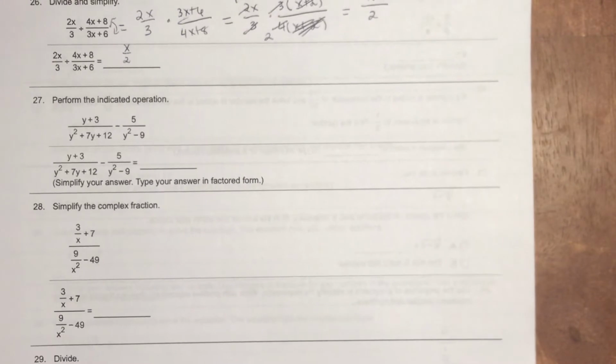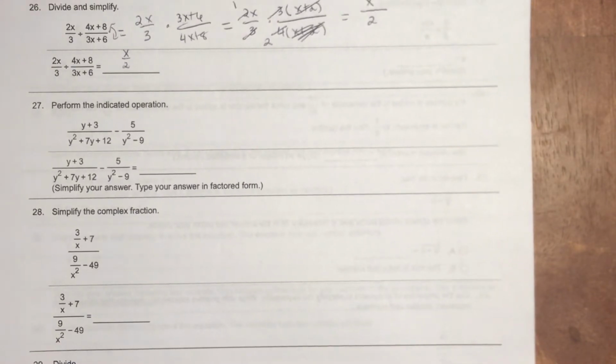Okay, 27. Perform the indicated operation. We want to subtract these two rational expressions. In order to add or subtract fractions, you need a common denominator. And same thing with rational expressions. In order to add or subtract them, we need a common denominator. In order to find a common denominator, we must factor the denominators first.